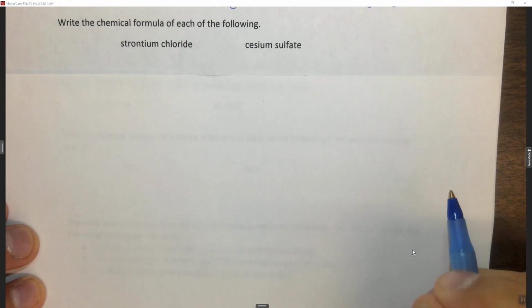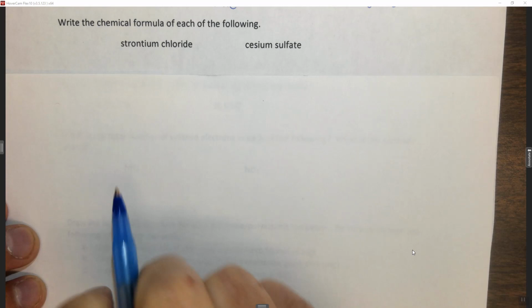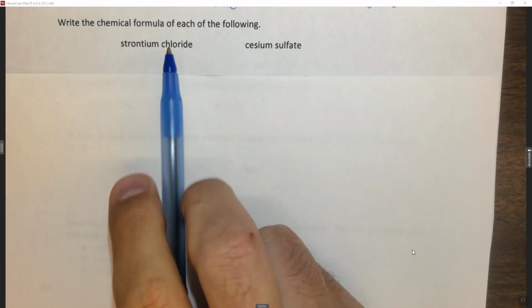So these first few questions are essentially a review of stuff we learned earlier in chapter 2. So it says write the chemical formula of each of the following. So we have strontium chloride.